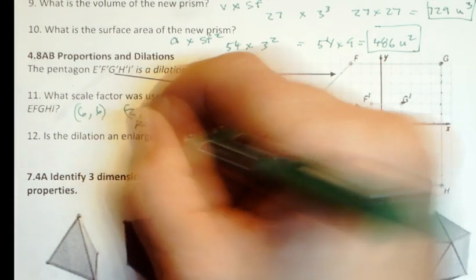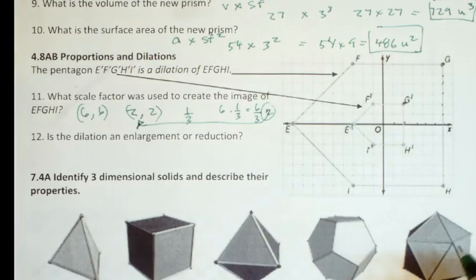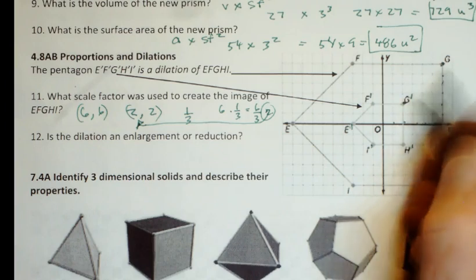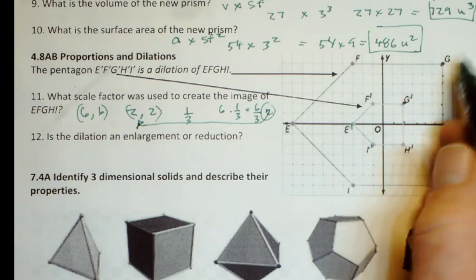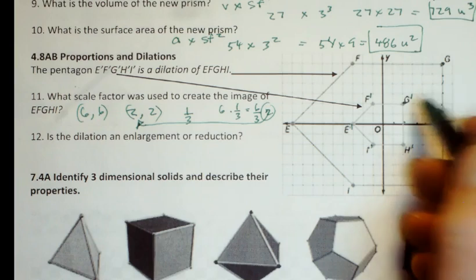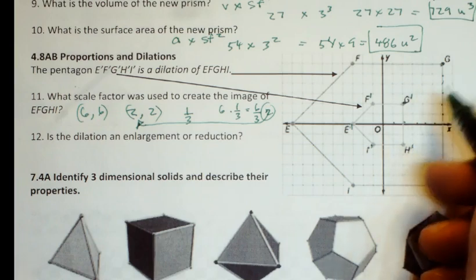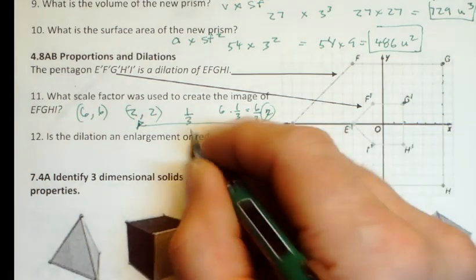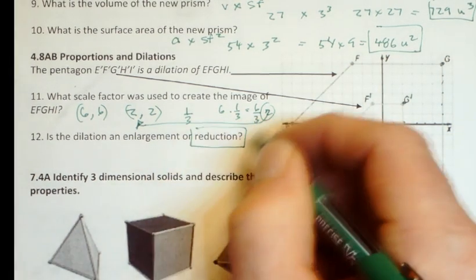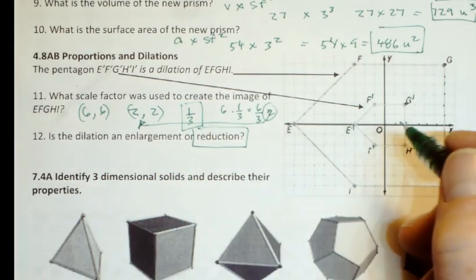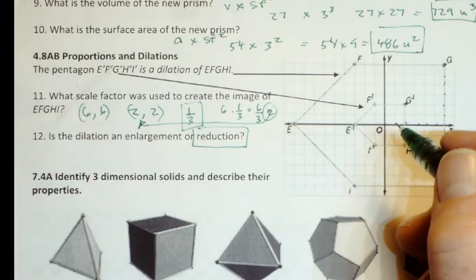And the other side would just be the exact same thing. So for scale factor, take a look at one set of corresponding points and see if it was multiplied or divided to create the other. See what scale factor was used. Is the dilation an enlargement or a reduction? Clearly this is a reduction. The scale factor was 1/3. So if the scale factor is less than 1, it's going to be a reduction.